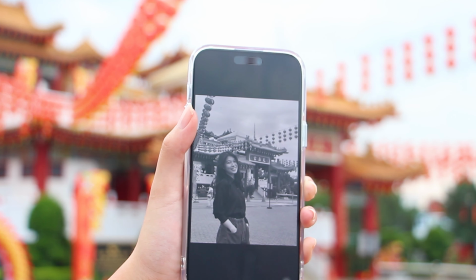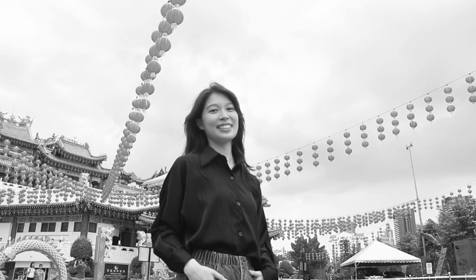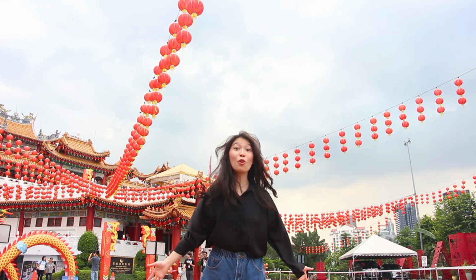Want to turn a black and white image into color? No problem. Ymage can do it for you. Wow, it's so vibrant!